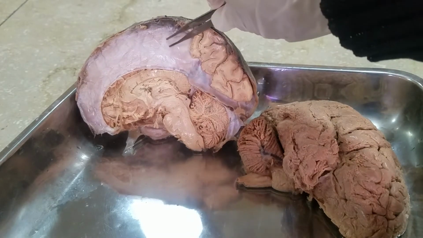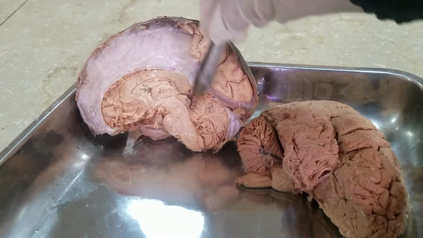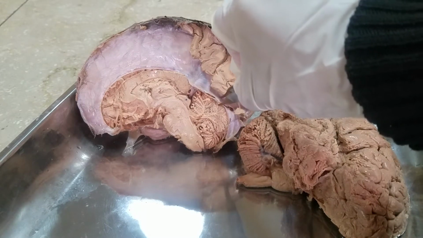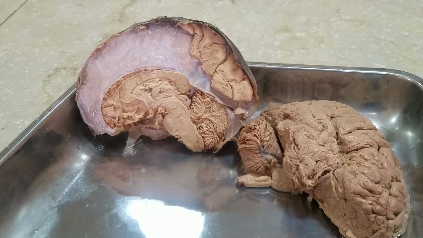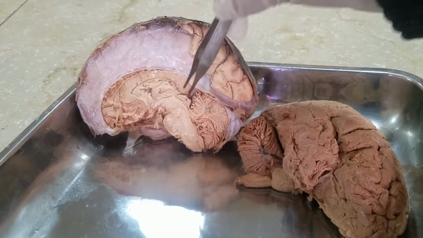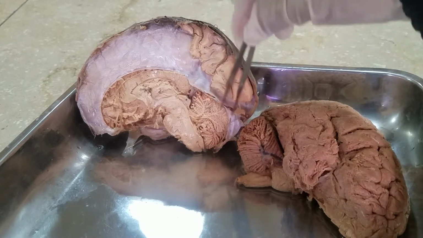Alright, this is the falx cerebri. This is the front of the brain and this is the posterior part. This is the tentorium cerebelli and this is the falx cerebelli. If we see here, how we identify the posterior part is by the presence of this cerebellum.